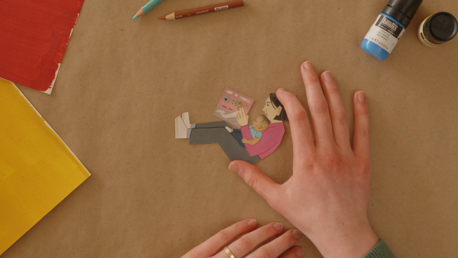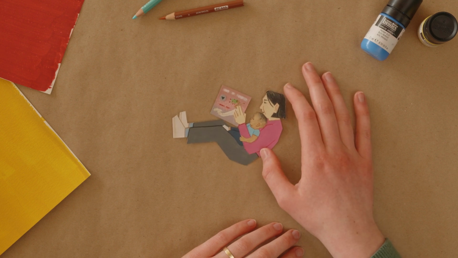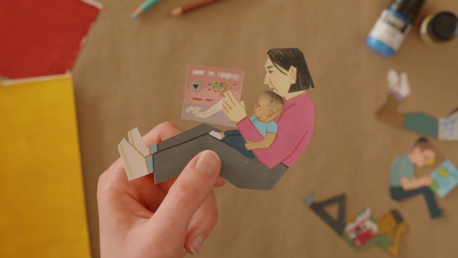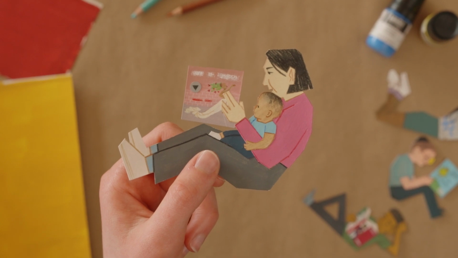Once I had a refined sketch of these figures, I made the actual illustration with cut paper, paint, and colored pencils. I decided that they would be reading Julian Is a Mermaid by Jessica Love, which is an adorable book if you haven't read it.